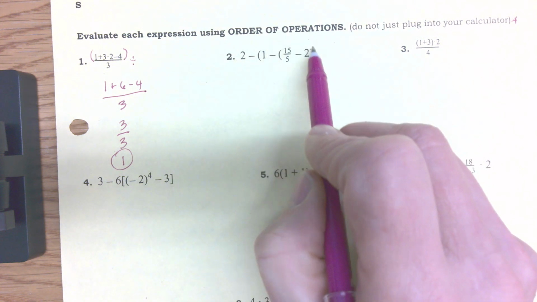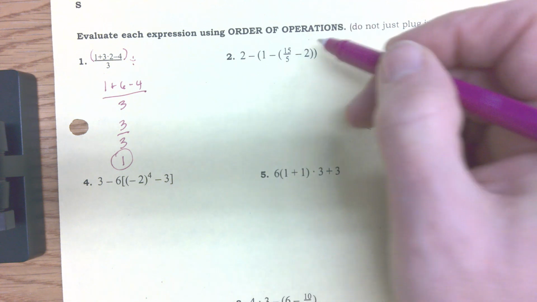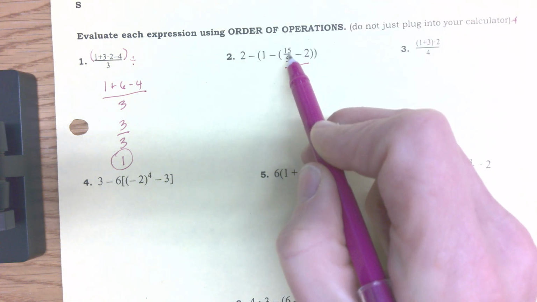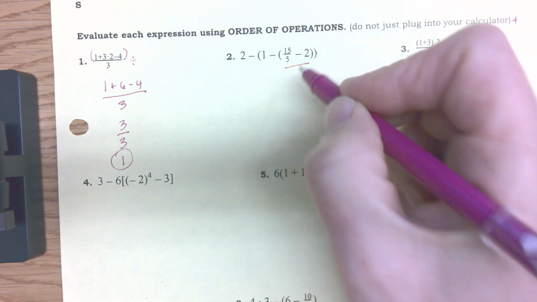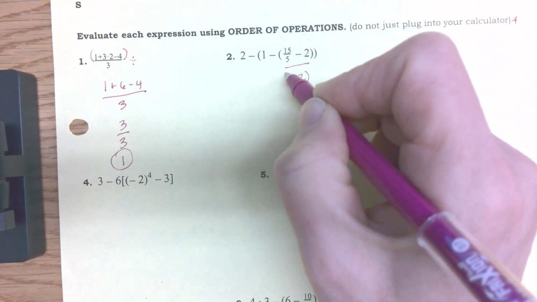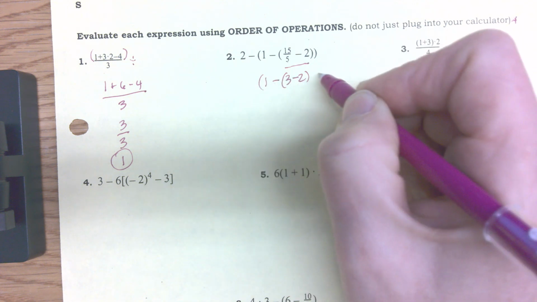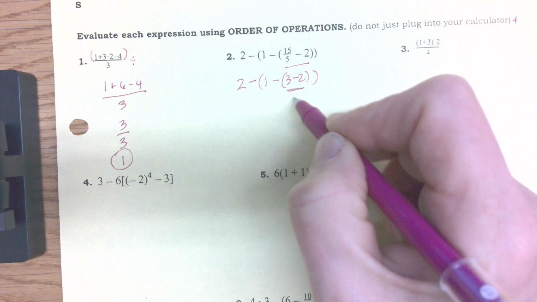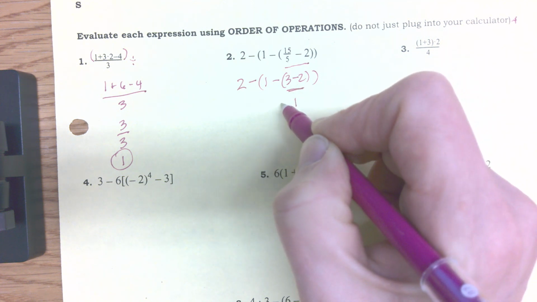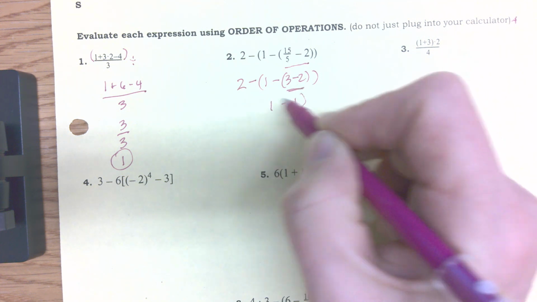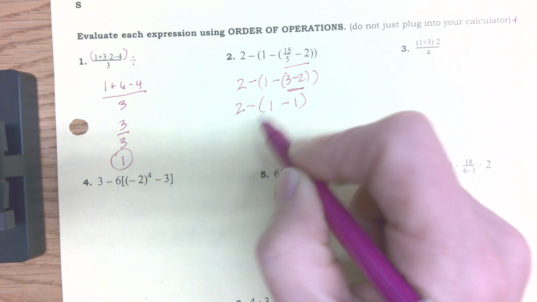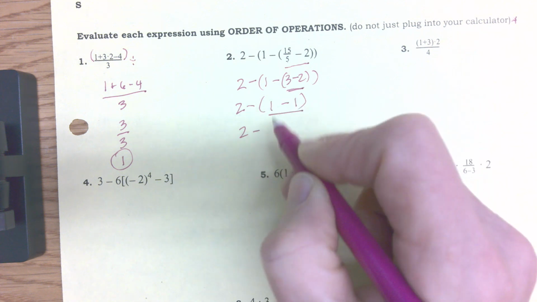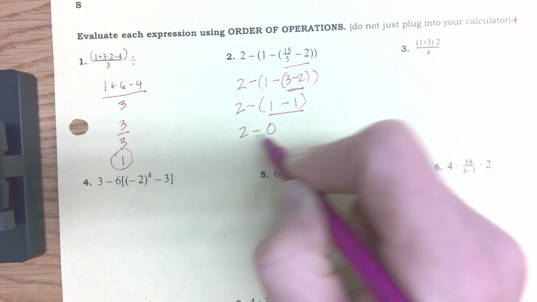When I have parentheses within parentheses, always go for the innermost first. So I'm going to start with this innermost. I'm going to do 15 divided by 5, which is 3. I bring everything else down, and then continue to simplify within. 3 minus 2 is 1. Once I've completed everything inside of that parentheses, I can drop it. Work on that outer parenthesis now. 1 minus 1 is 0. 2 minus 0 is 2.